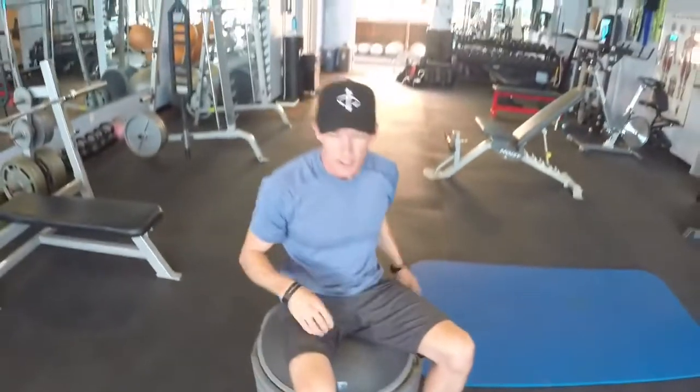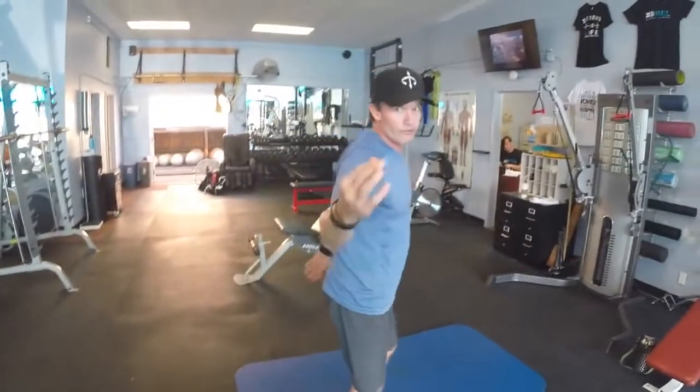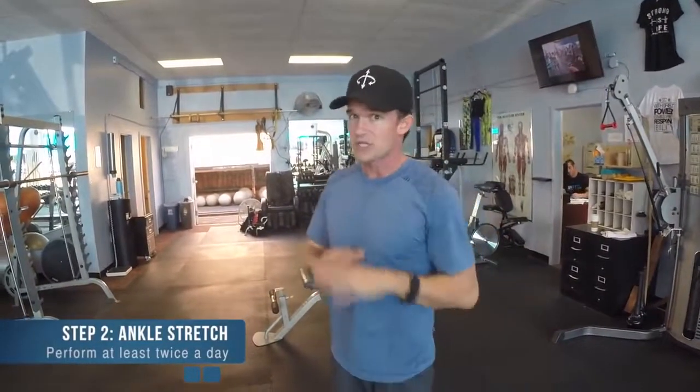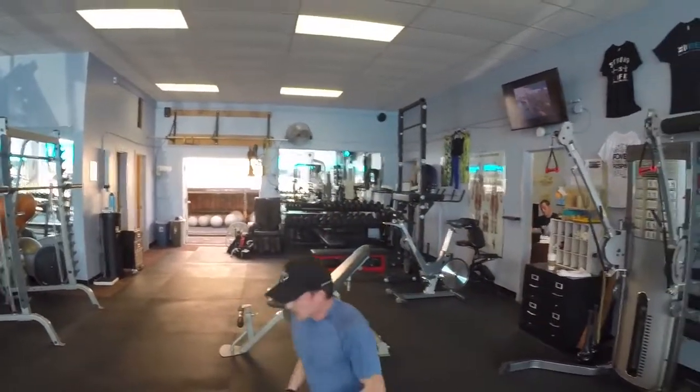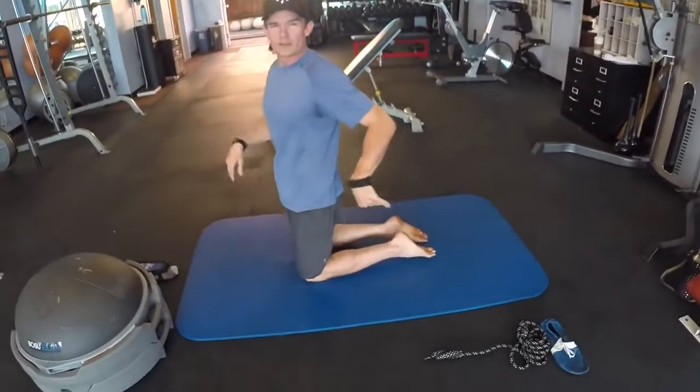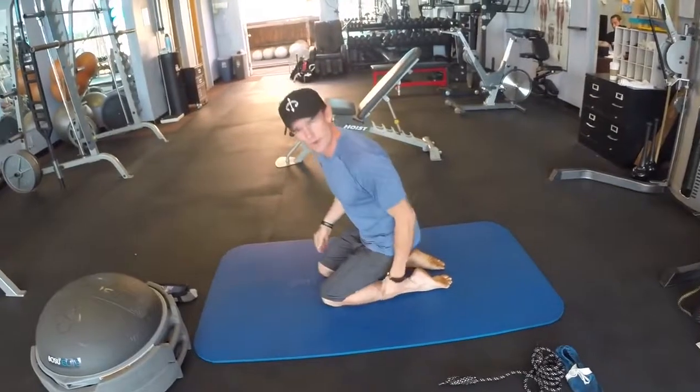So that's our first step, the sock stretch. Now, the next step is ankle flexibility. We're going to stretch the ankle both ways, which is oftentimes not what people do. They only do one way. So what we do is something called plantar flexion, and we want to do this one first.